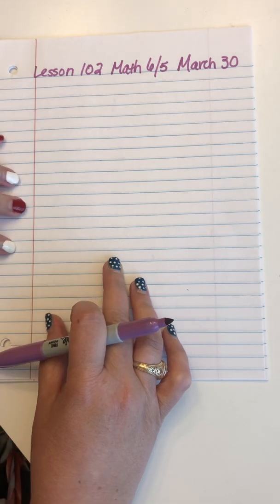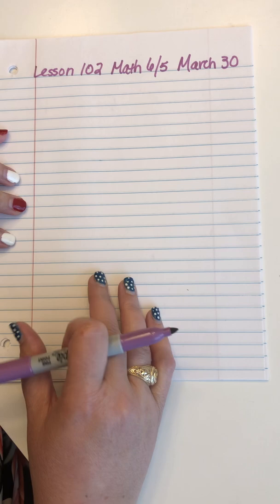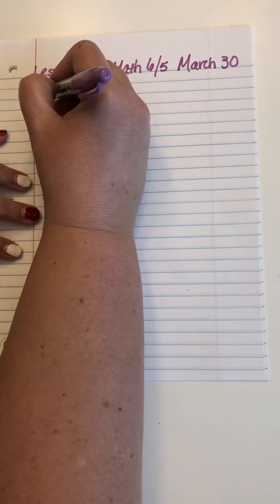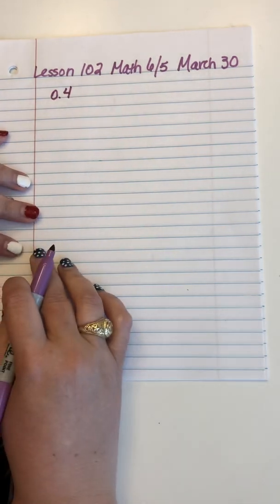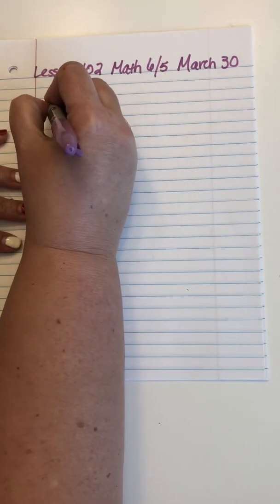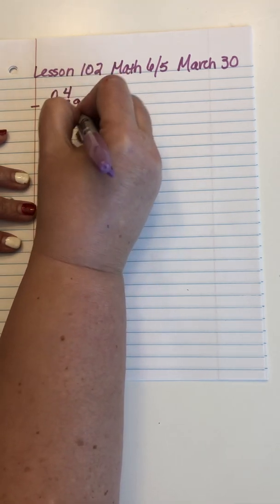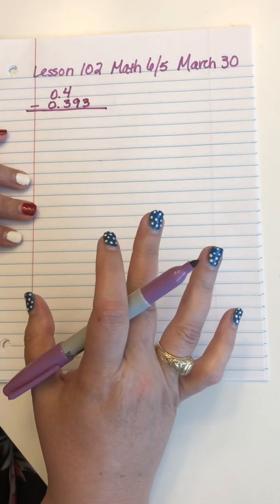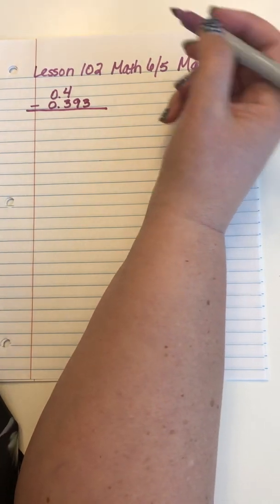Lesson 102 deals with subtracting decimal numbers, which you've all done before, but it's a good reminder, so let's review for a second. When you have a number like 4/10, and you have to subtract 393 thousandths from it, you won't have anything this complicated today, but this is just a good example that I'm working through for you.